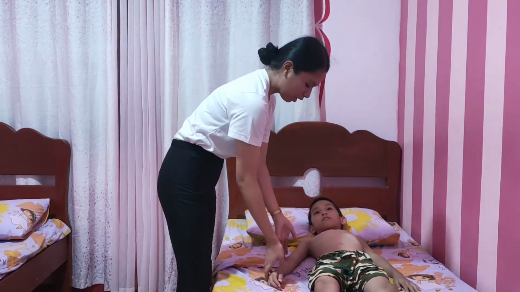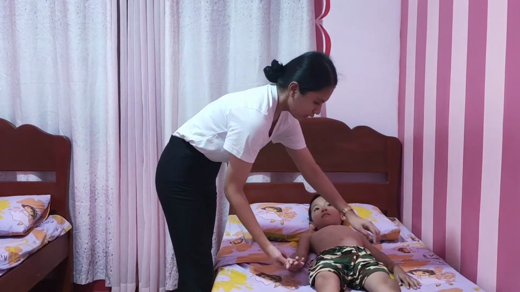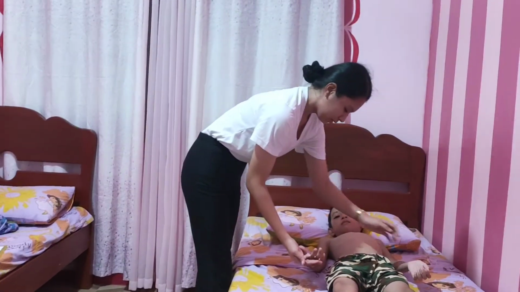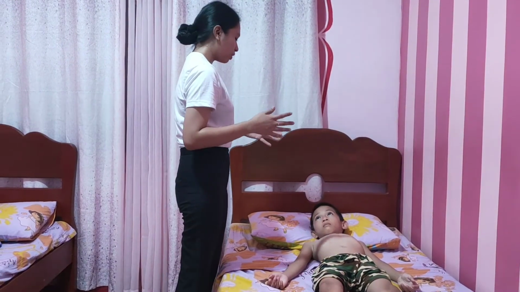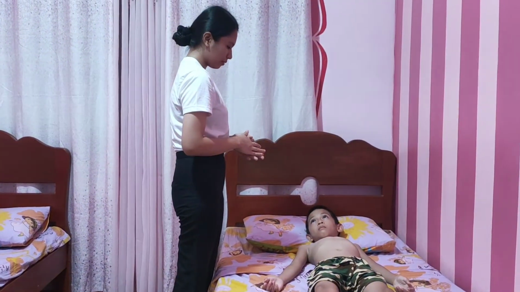Can I see the color of your palm? It is normal. And overall, the skin tone is normal. And I don't see any abnormalities.